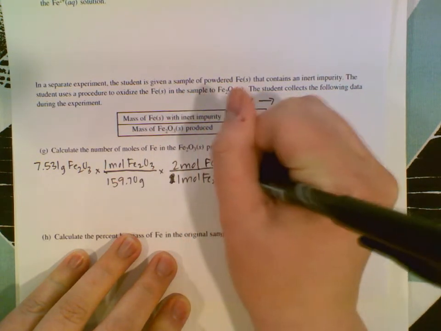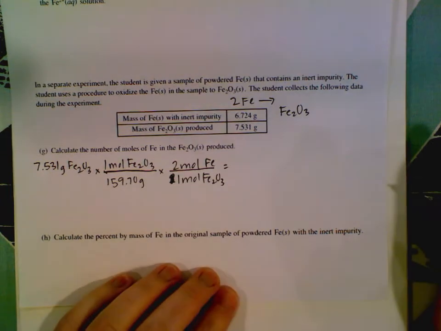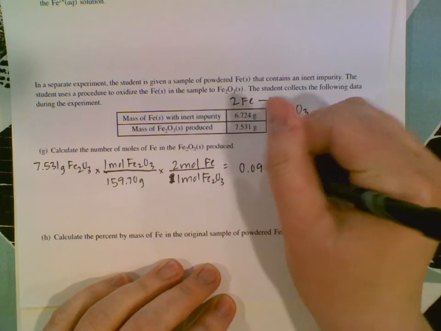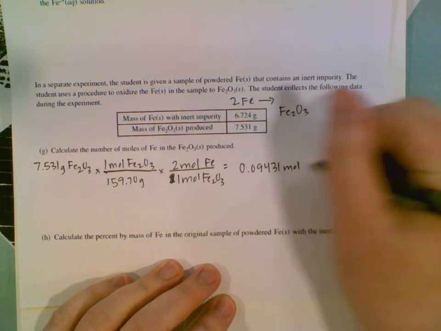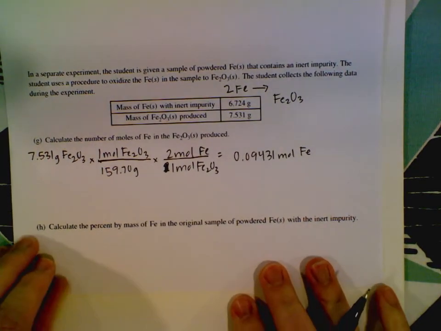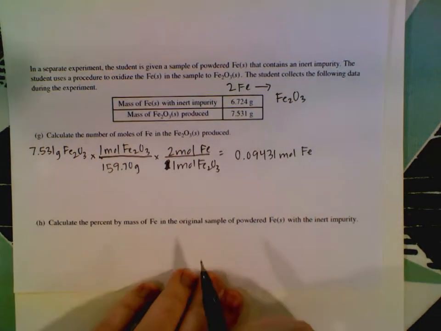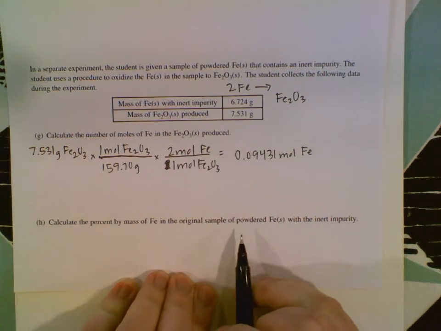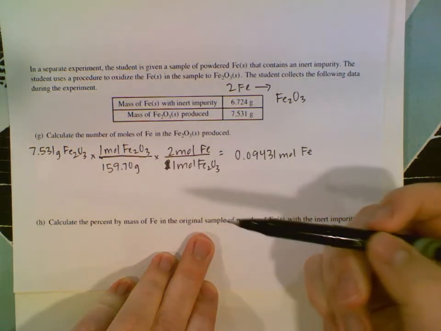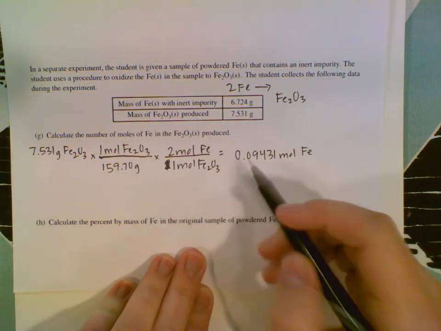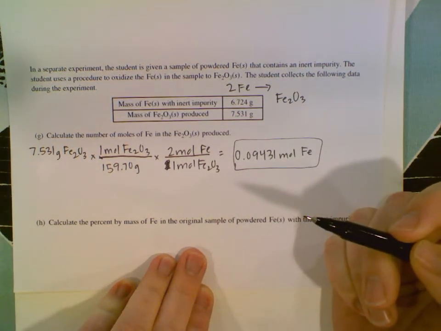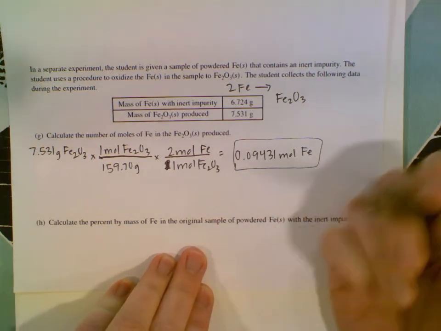Okay, so it's only asking me to find the moles of iron produced here. So if I go through and do my work, I should end up with 0.09431 moles of Fe. Okay. For H then, it says calculate the percent by mass of iron in the original sample of powdered iron with the inert impurity. So the idea is that in theory, if all the iron is able to react and turn into iron oxide, this number of moles that I have here should end up being all the iron that's in there, and I can figure out how much iron is in there versus the impurity.